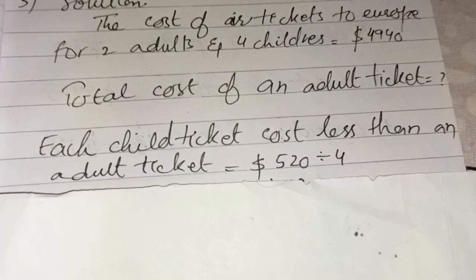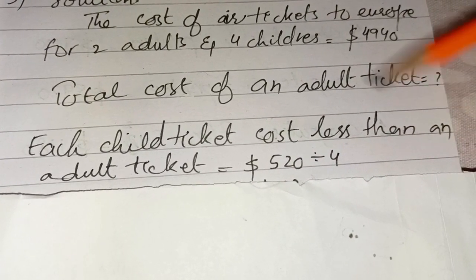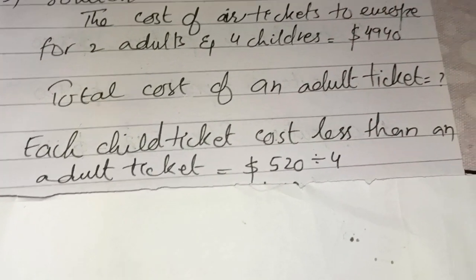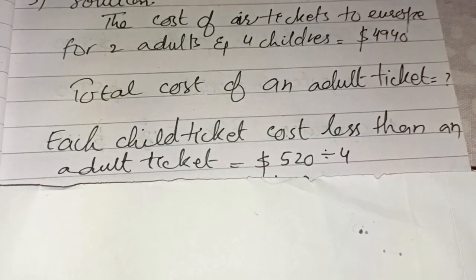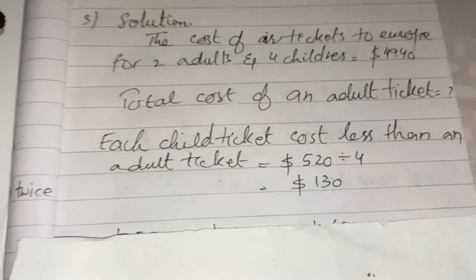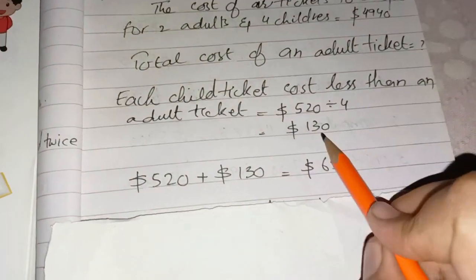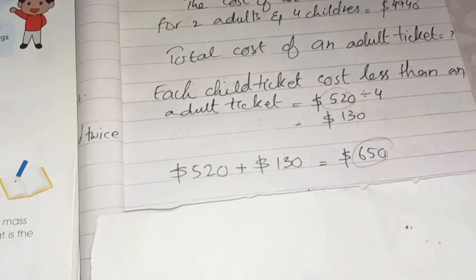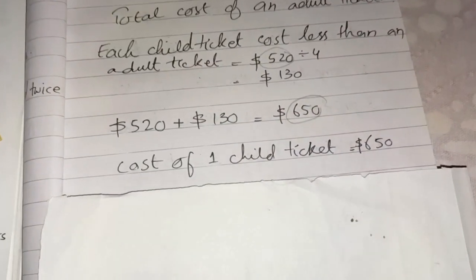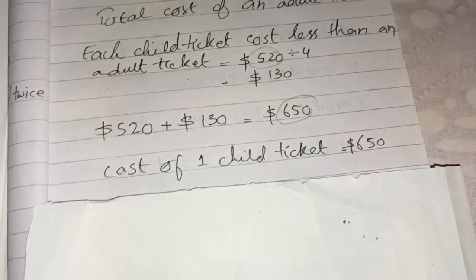Now we have each child ticket costing less than an adult ticket. So we have a total of 4 children. So we multiply 520 by 4. We get 130. Now we have 130 into 520. So we have 650. It means that the cost of one child ticket is 650.